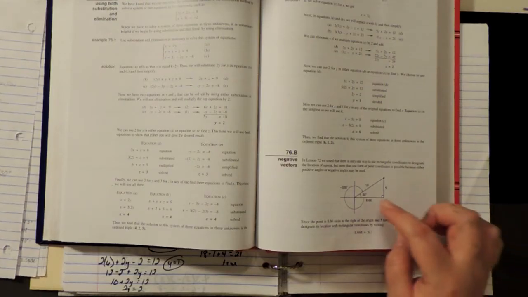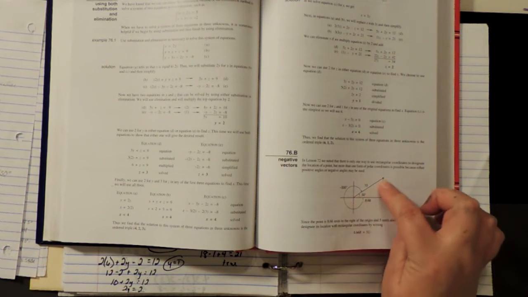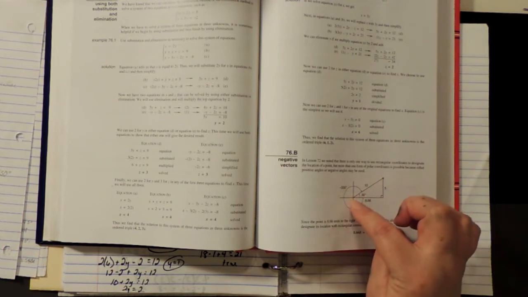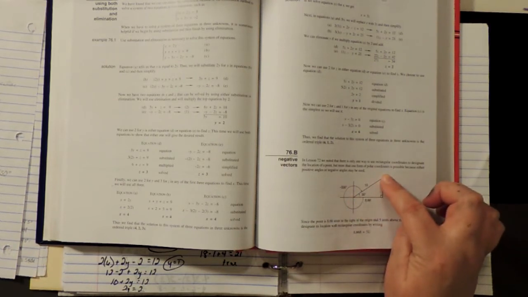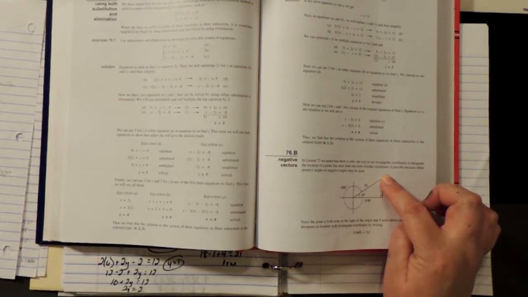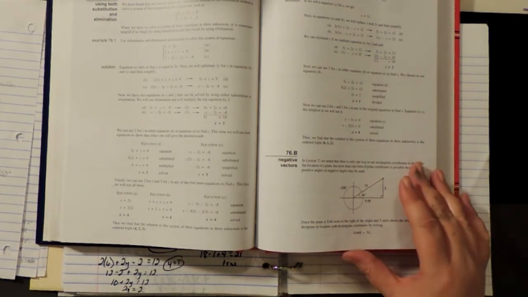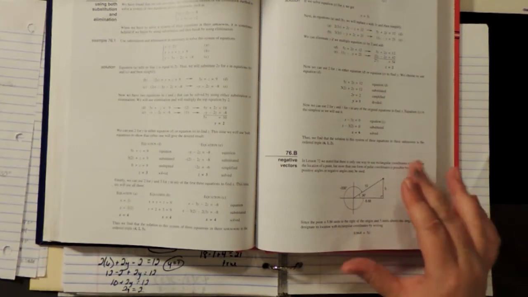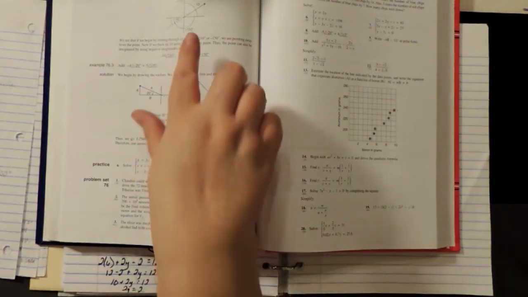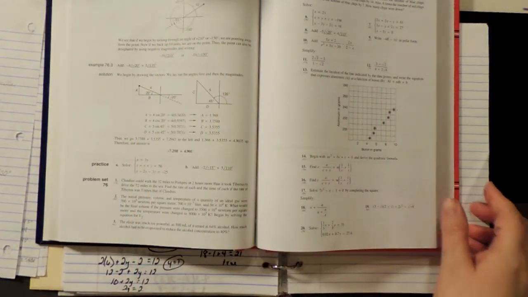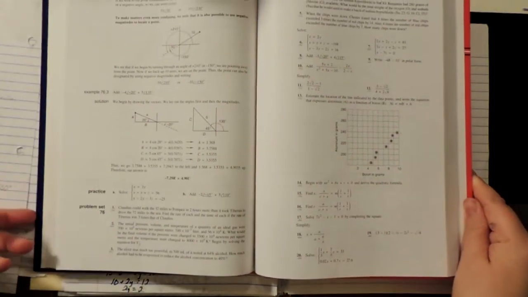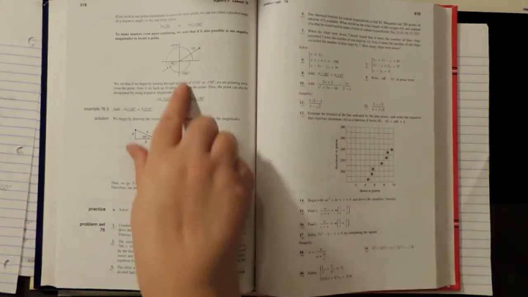While lines of magnitude, so this 10 is the line of magnitude, it's the distance from the origin to this point. While lines of magnitude only show distance from the origin, vectors also show direction. So here we have another diagram. Let me pull it down a little bit. There's a shadow there. Alright, so here we have another diagram.